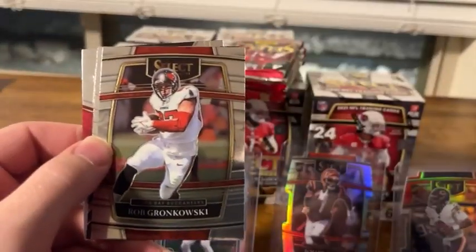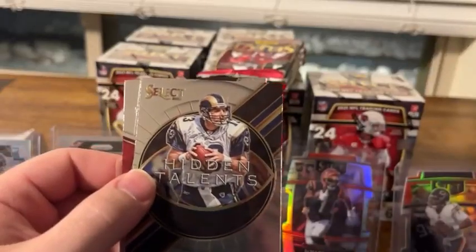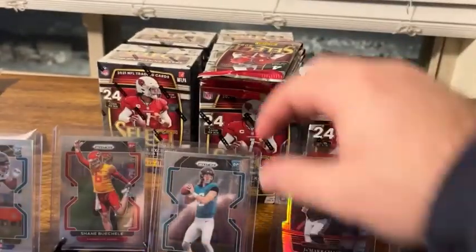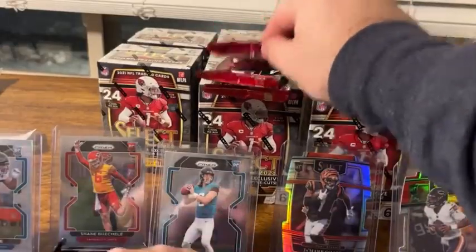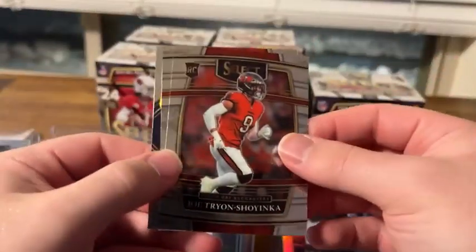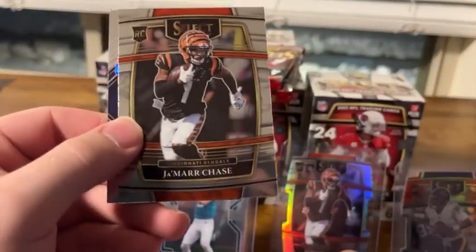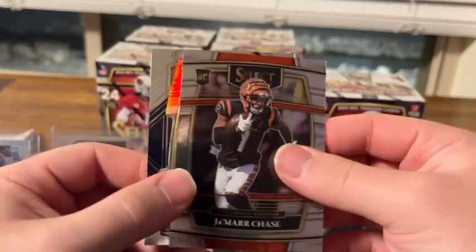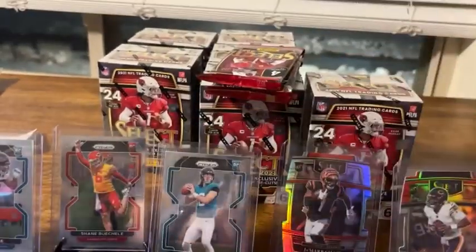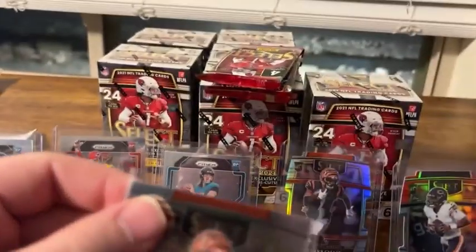Although I forget what we got of Jamar last week, but it was a decent hit. Rob Gronkowski, Kurt Warner, Jimmy Garoppolo. Joe Tyron something. Jamar Chase again. Najee and Melvin Gordon. Top load both of these. Najee and Jamar.